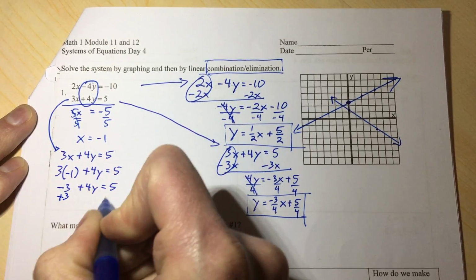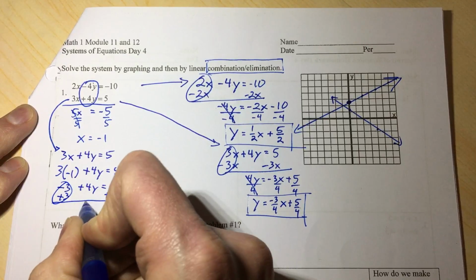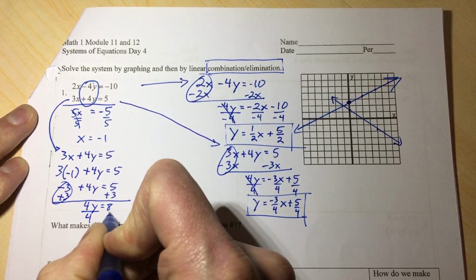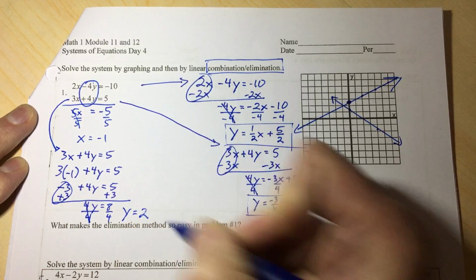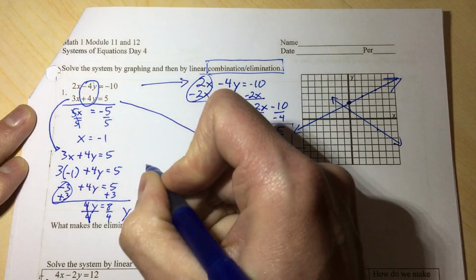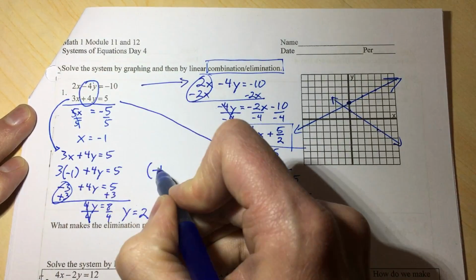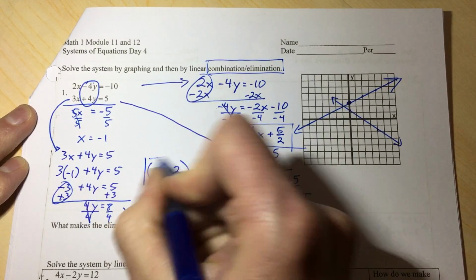Add 3 to both sides, and we have 4y equals 8. Divide by 4, divide by 4, y equals 2. Don't forget, you do need to write it as an ordered pair. So our x is -1, our y is 2, and there's our answer.